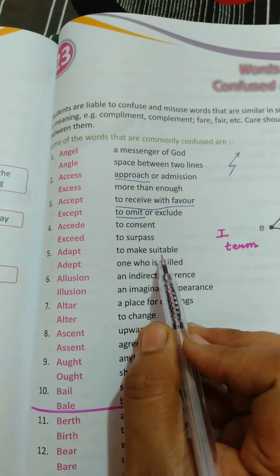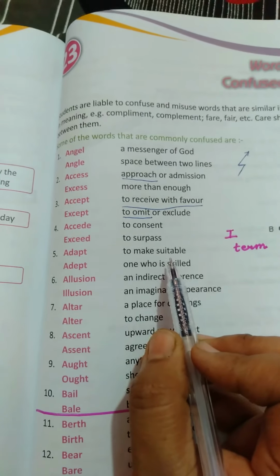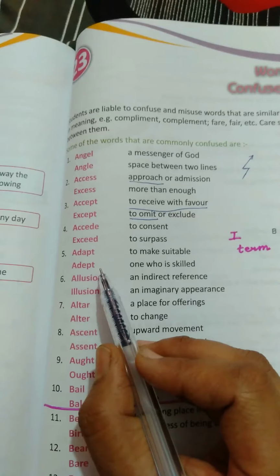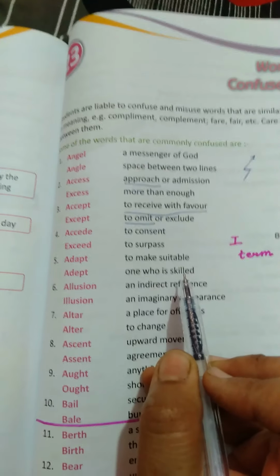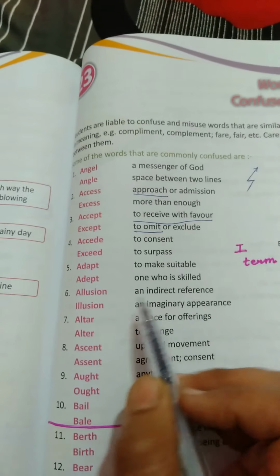Adapt, to make suitable. Adept, one who is skilled, having talent, skillful.